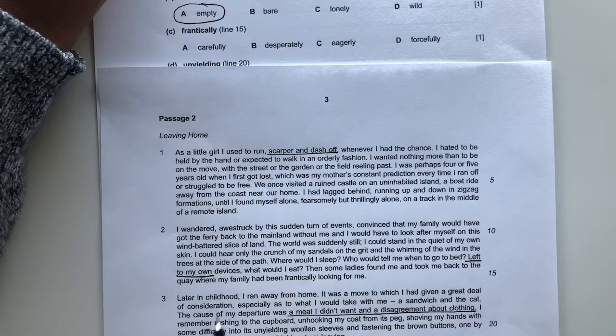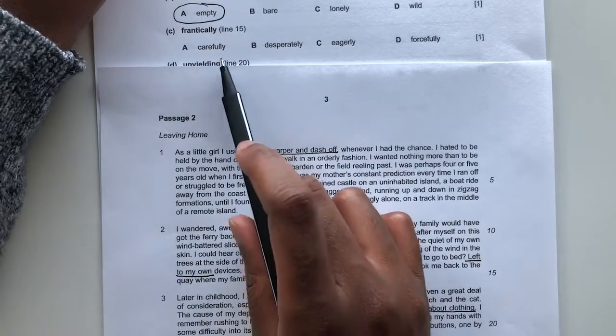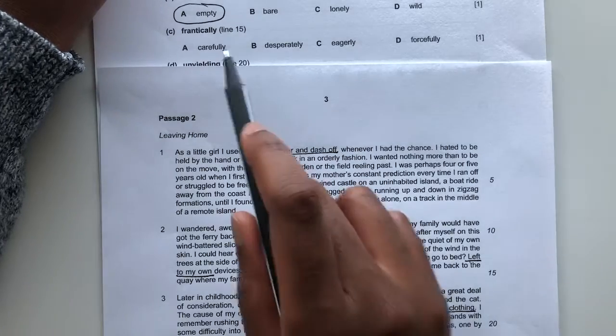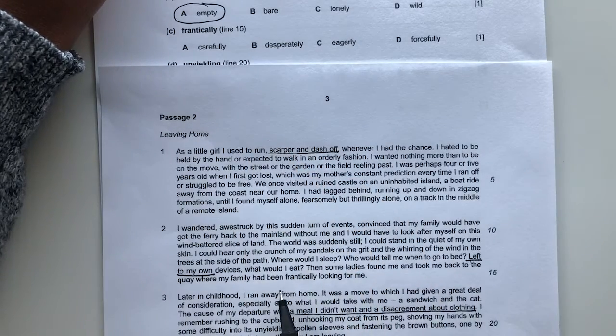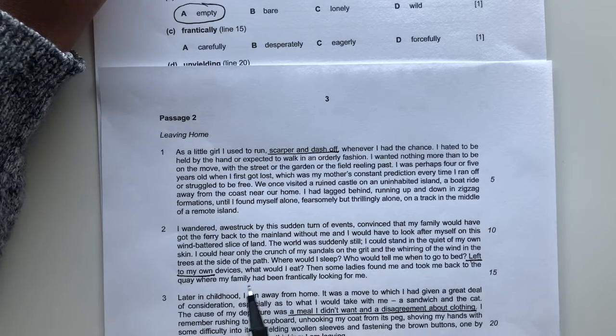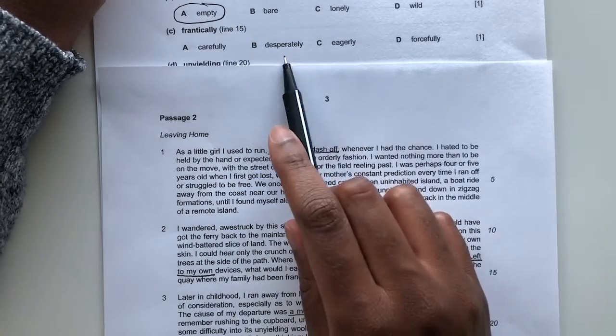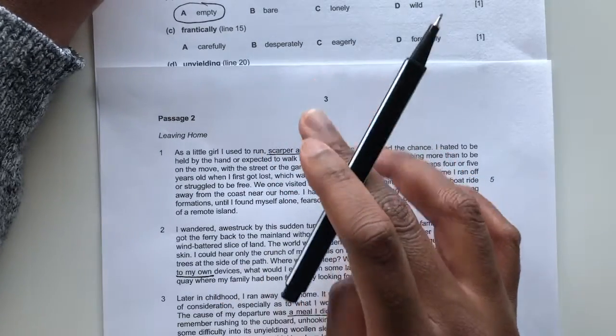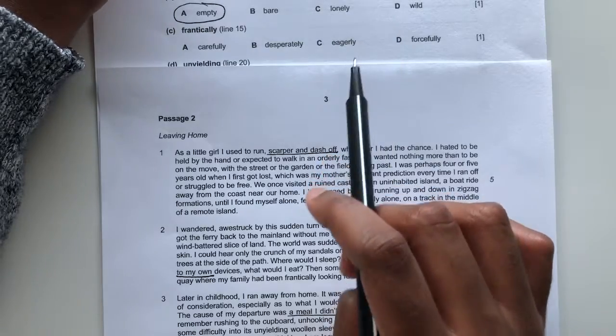So here, let's take a look. So where my family had been carefully. Yeah, I think we could find better. Where my family had been desperately. Desperate and frantic seem like they go well together.